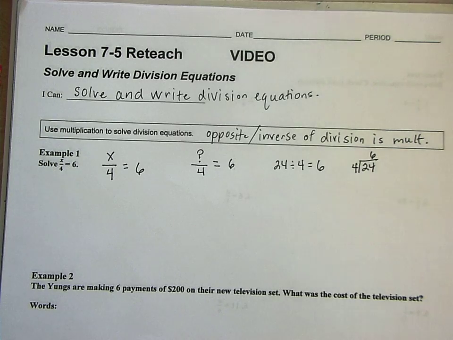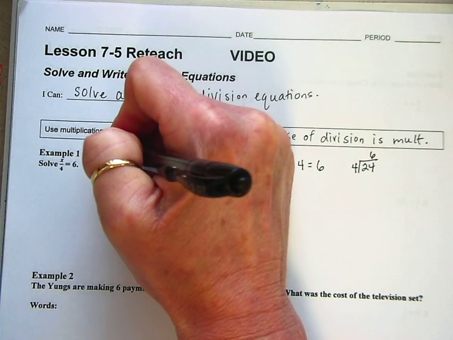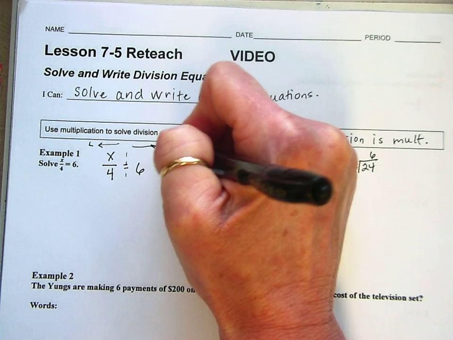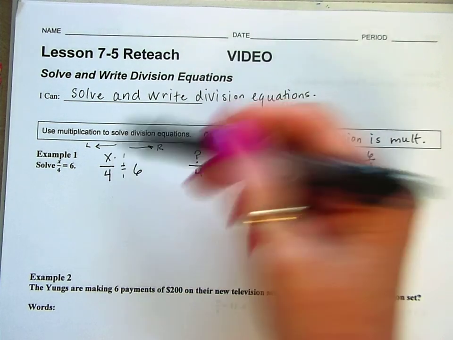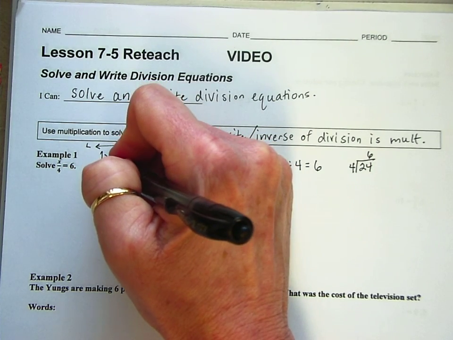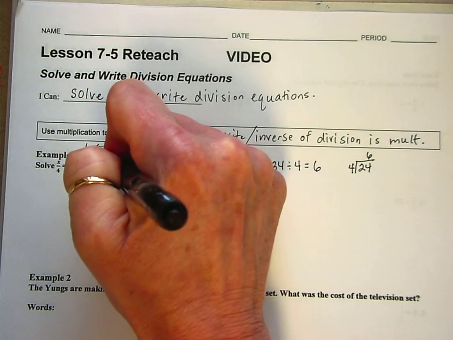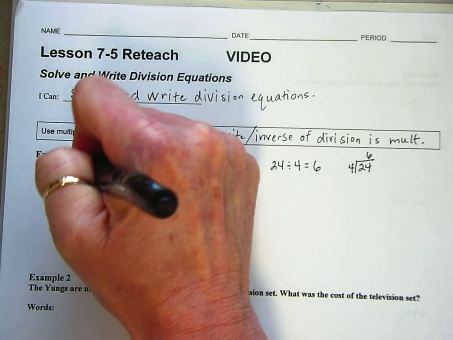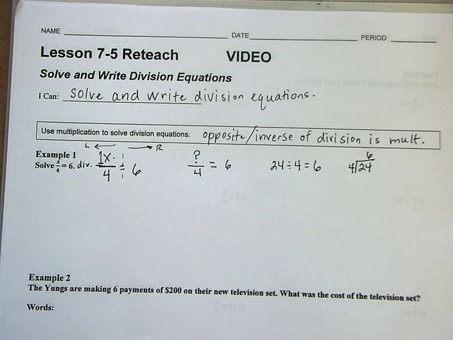Okay, what I need you to do is find your bridge. Left-hand side, right-hand side. Locate the variable. Really what you have is an invisible 1 in front of that variable. You're going to do the opposite of division, because this line right here means division. And the opposite of that is multiplication.